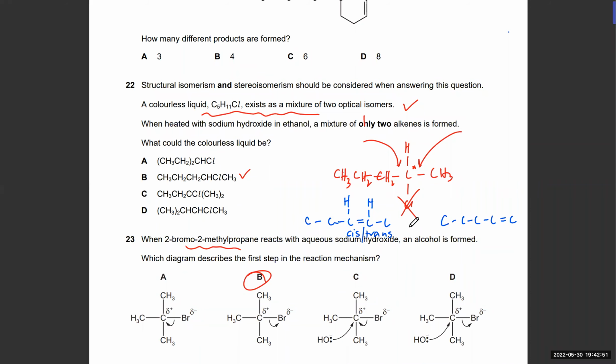Is this clear? Yeah. Okay, so instead of 2 alkenes, you're actually getting 3 alkenes. The next one. So let's try the next one.